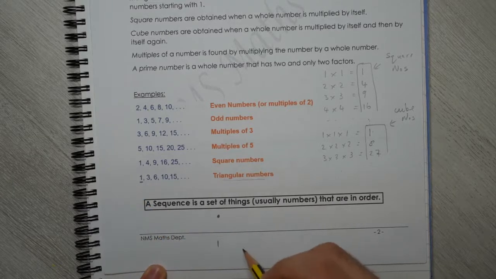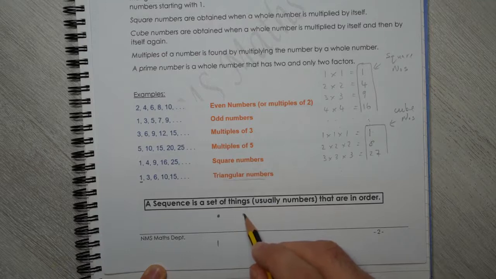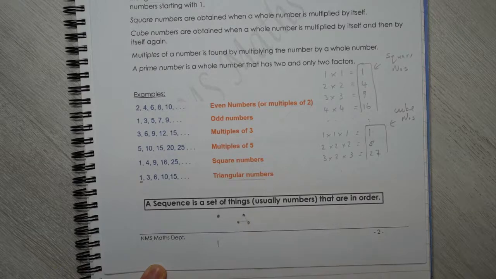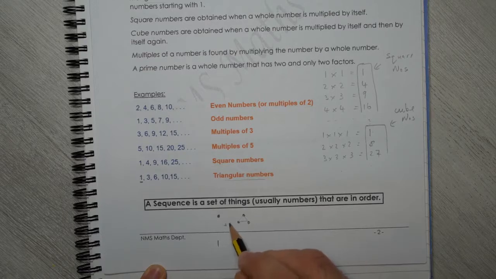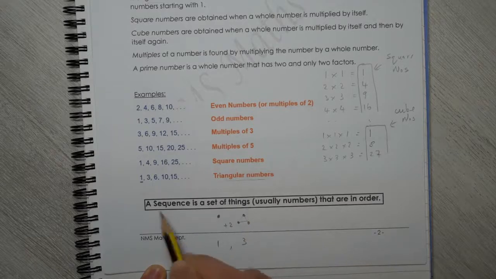When I add more dots so that I can draw a triangle, I'm going to repeat this dot and add 2 more, so that I have a triangle. So I have added another 2, so plus 2, and now I have 3 dots. So the sequence is 1, 3.